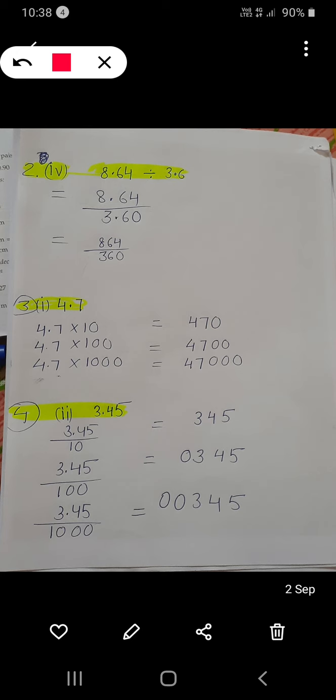Children, if we convert both of these numbers, 8.64 and 3.60, into like decimals, it will be very easy for us. So children, can I put a 0 in 3.6? If I put a 0 in 3.6, it becomes 3.60. Now we can see in both numbers there are two digits to the right of the decimal.